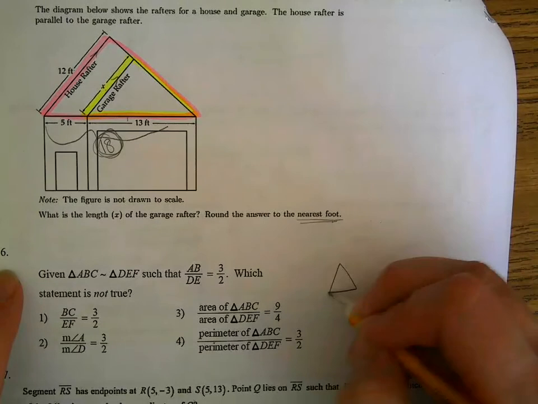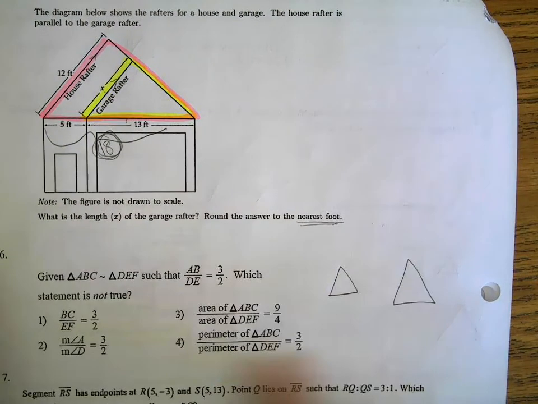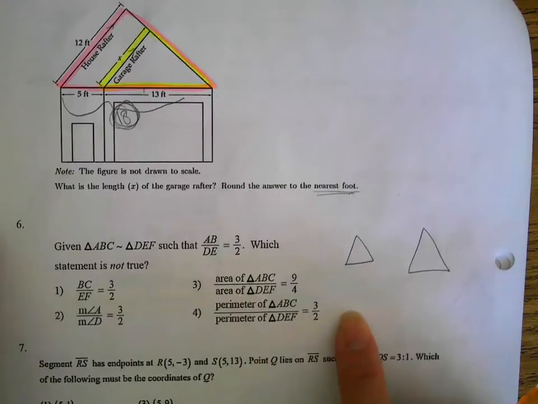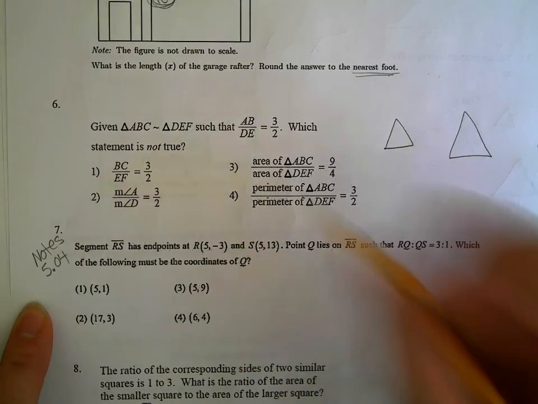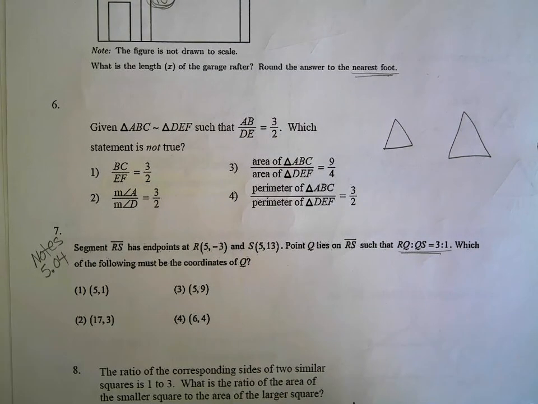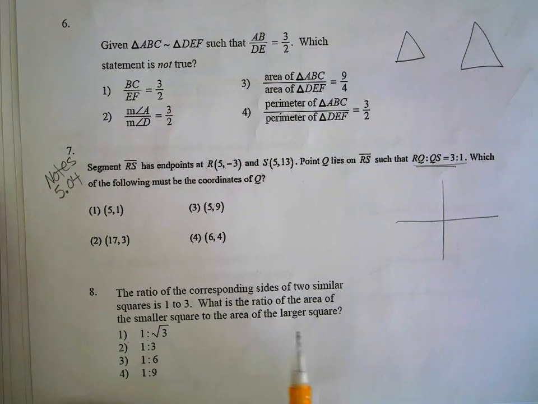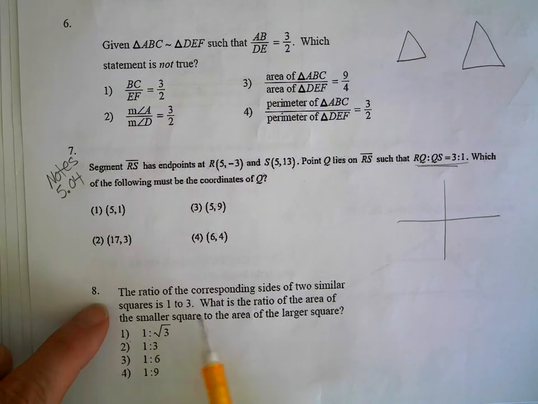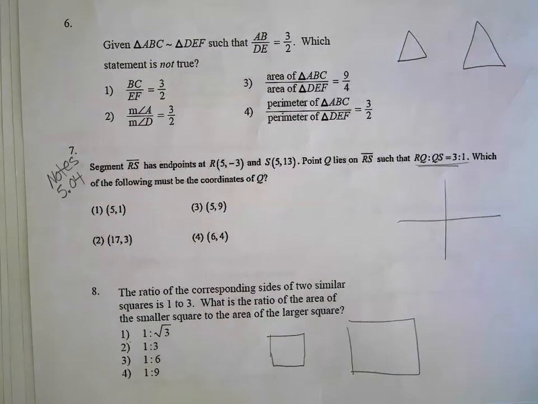For number 6, I would draw 2 triangles, A, B, C, and D, E, F. Label in the pieces here to what makes sense. Try number 6. Number 7, I would see note, I believe it's 5.04 on your directed line segment questions. If you need some graph paper to try that, please do. This one is pretty self-explanatory, even if you just sketch it on your paper. And number 8, the ratio of corresponding sides of 2 similar squares are 1 to 3. My suggestion is to draw 2 squares.